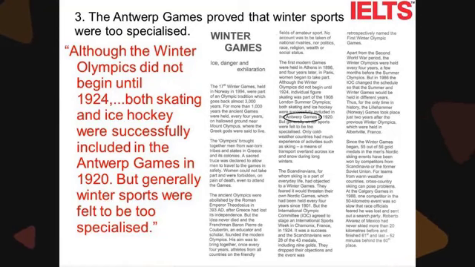Okay, Pete, do you think you could repeat the question? Yeah, so if you read that text in red, is that the same information as statement 3 above? So the answer is true. Is it the opposite information to the statement 3 above? So false. Or is it different information about the Antwerp Games? So the answer is not given.